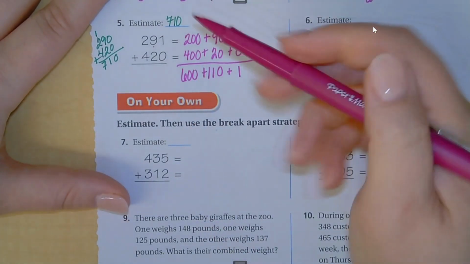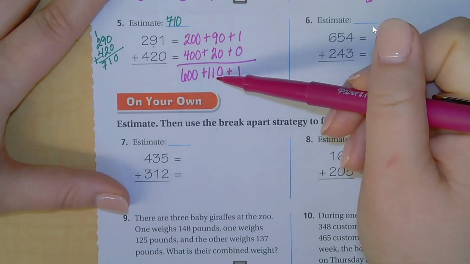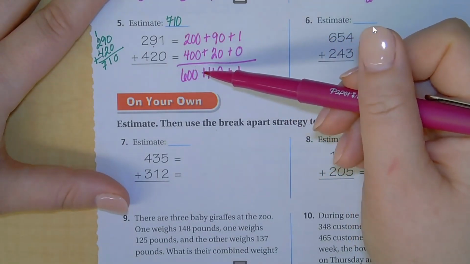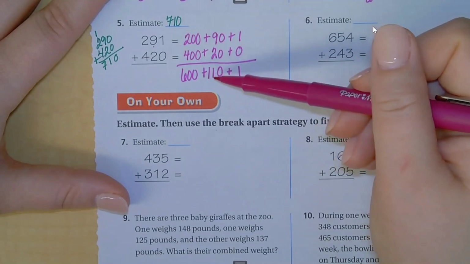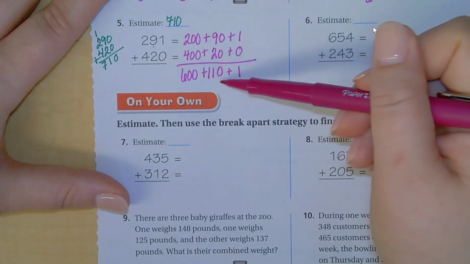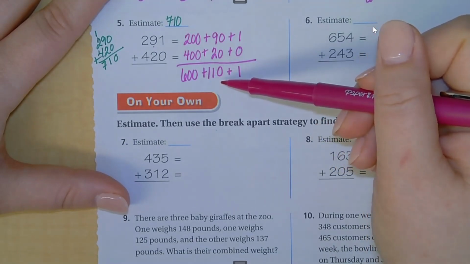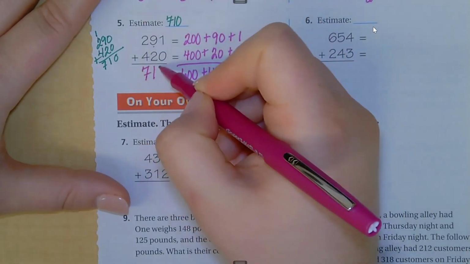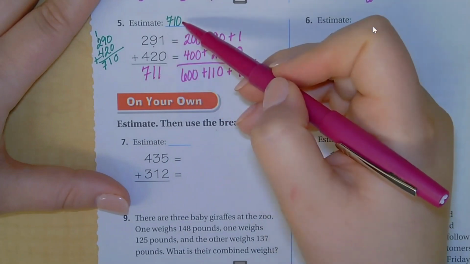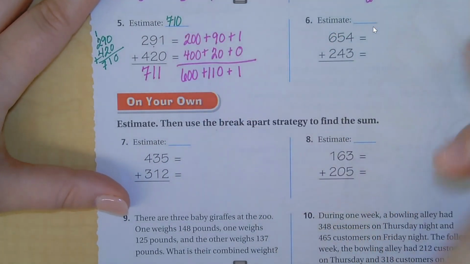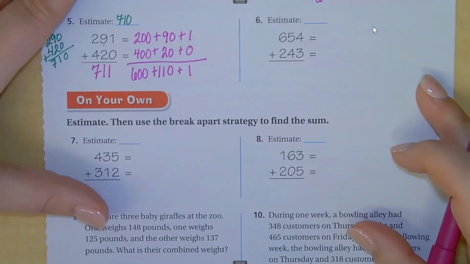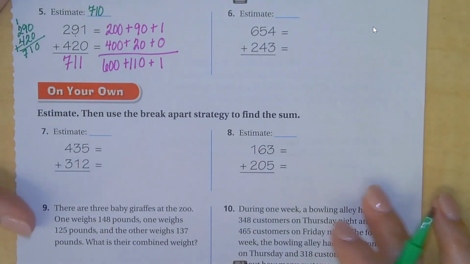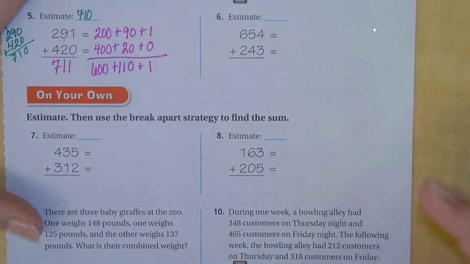Okay. 600 plus 110. Well, what's 600 plus 100? Be 700. Plus the 10 would be 710 plus 1. So you should have got 711, which that is extremely close to my estimation. So I am thinking my answer is correct. Now come over to number 6.